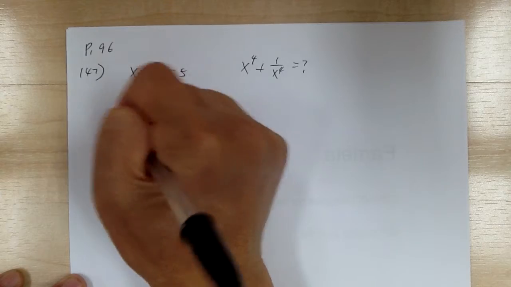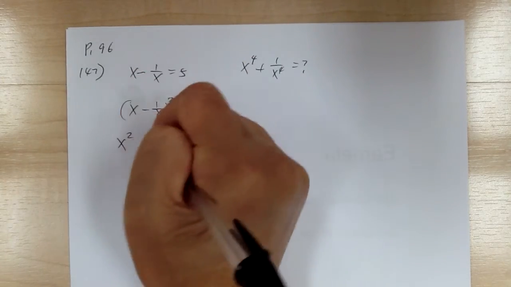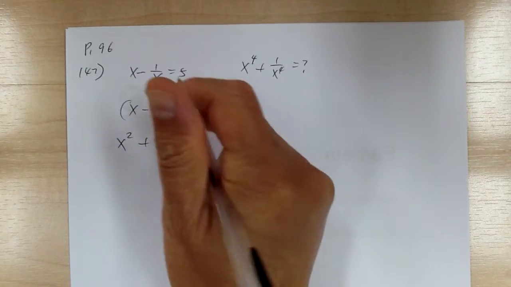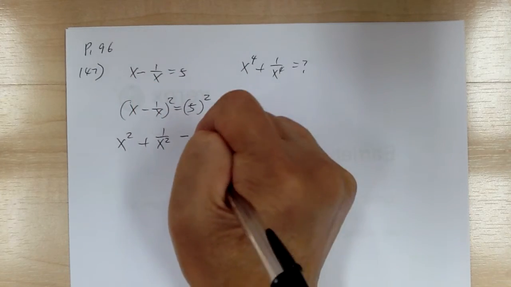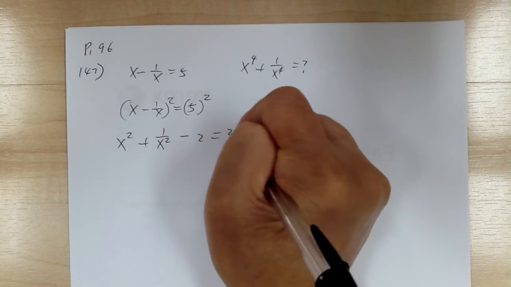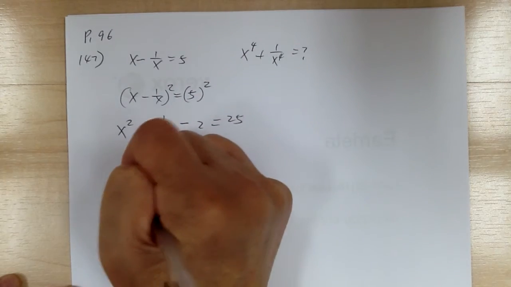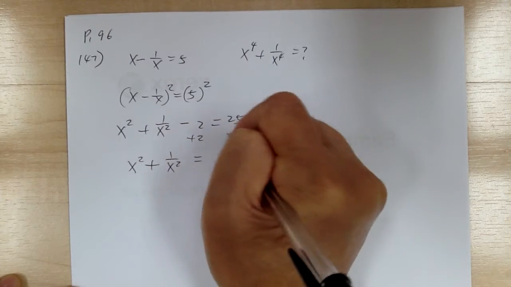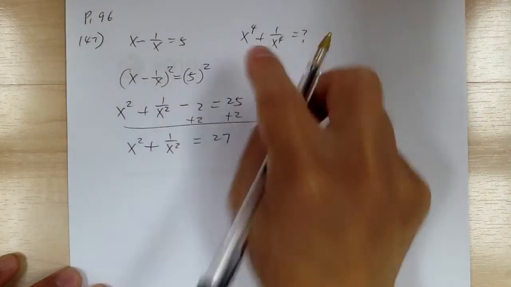Let's write it one more time. Okay, and then I'm going to square both sides. So you square that, you're going to get x squared. You square that, you're going to get 1 over x squared. And the middle term would be minus 2 times x times 1 over x, that would be minus 2. And this will equal 25. So plus 2 on both sides, you're going to get x squared plus 1 over x squared equal to 27. So we're almost there, right?